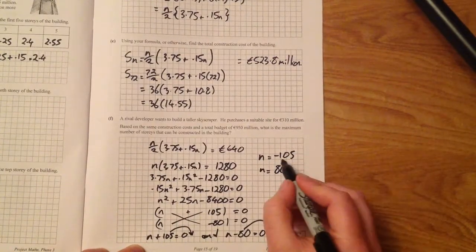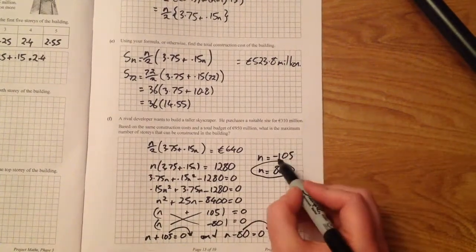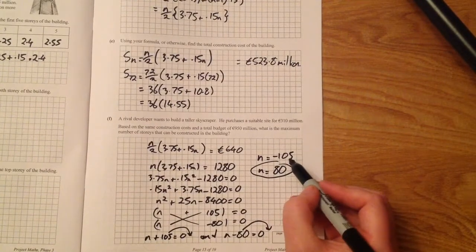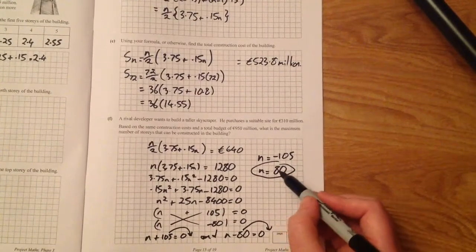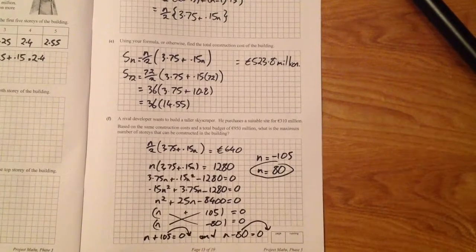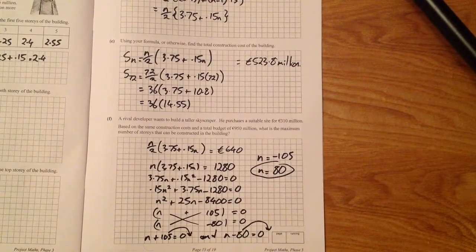This is your answer, because you can't have minus 105 stories, that's not possible. So 80 stories is the end of this question. That's the maximum number of stories he can build with his budget. And that was a number patterns question, question 9, paper 1. And that's all the videos from paper 1 up on YouTube now.